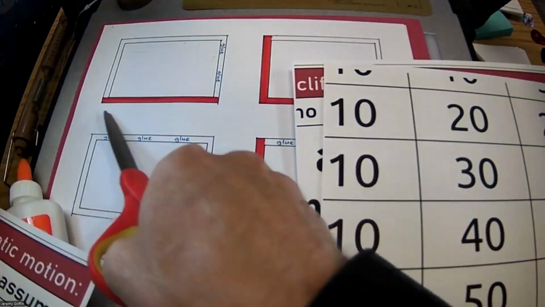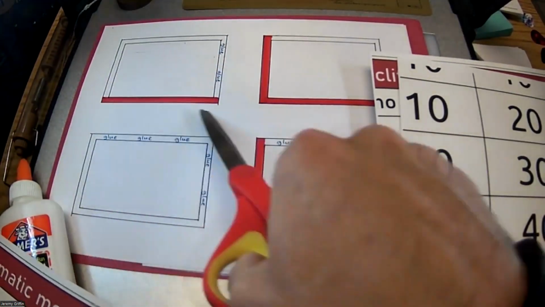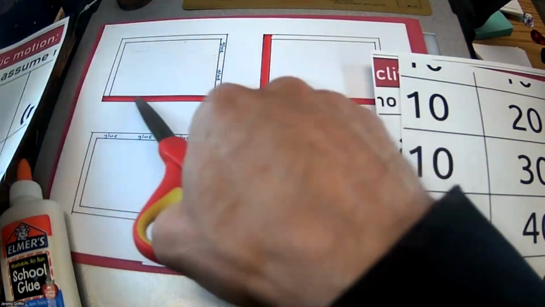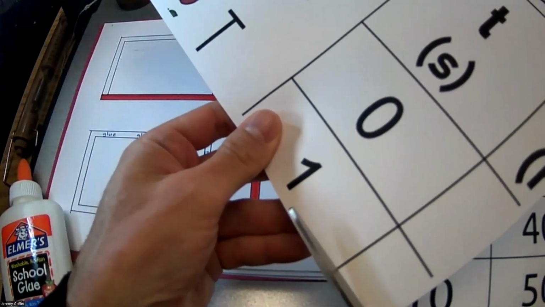I'm cutting this bit right here. Cutting this bit right here. You guys see that? You guys find the top left portion, you're going to cut the bottom of it. Right, so I'll do that as you guys are doing it.